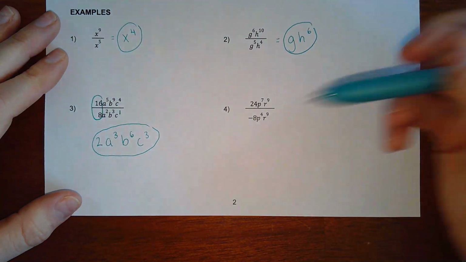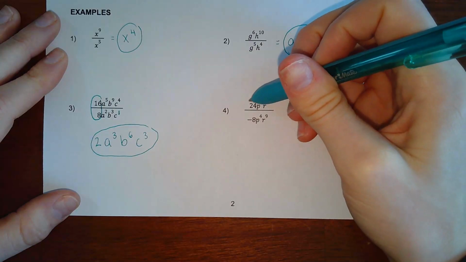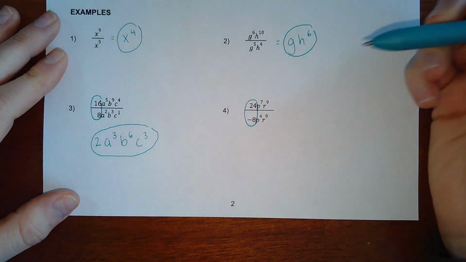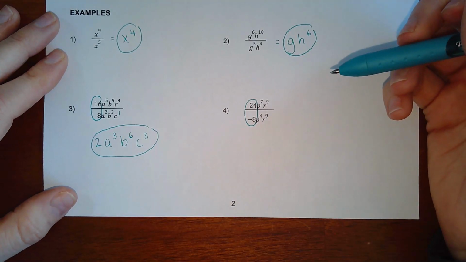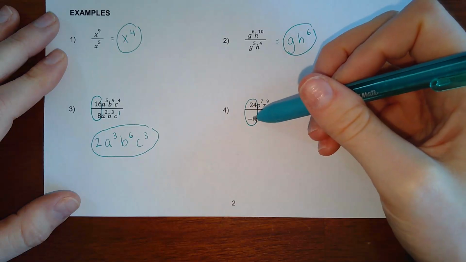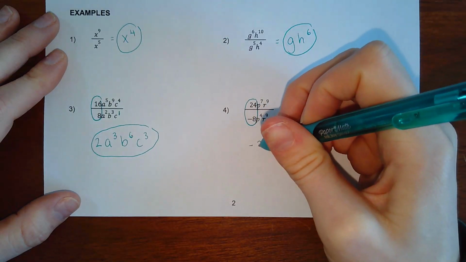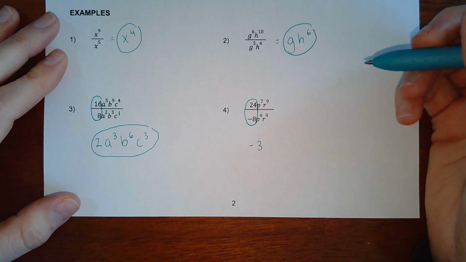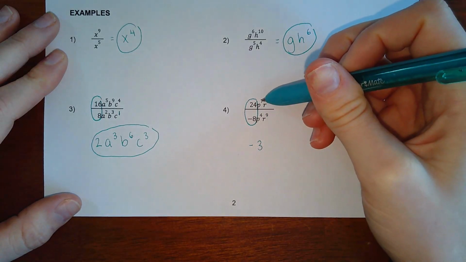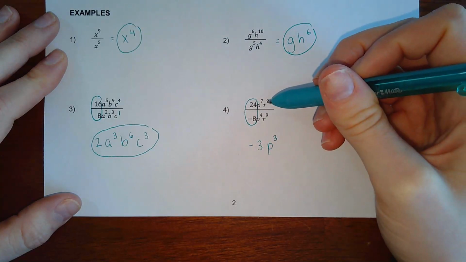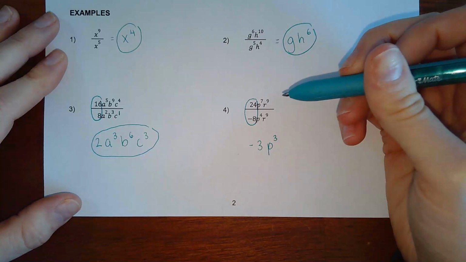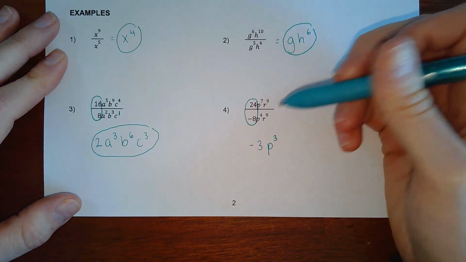And our final example, again, here we have that 24 and negative 8. Those are not exponents, so we're not using our shortcut. We're going to go ahead and actually divide those. 24 divided by negative 8 is negative 3. For the p's, we can subtract. 7 minus 4 is 3. And the r's, if we do 9 minus 9, now 9 minus 9 is 0.